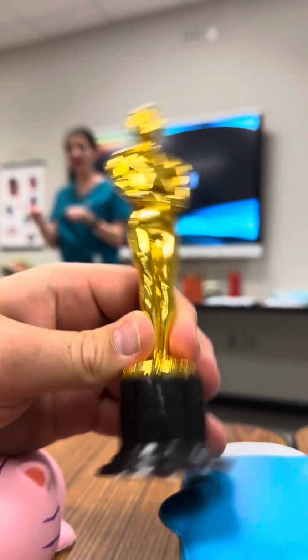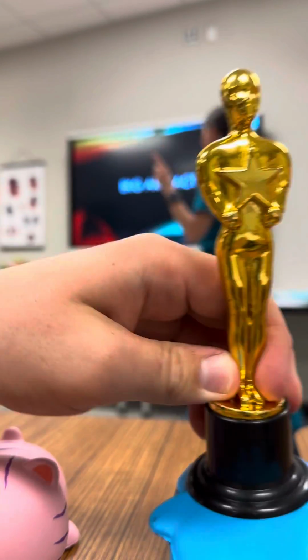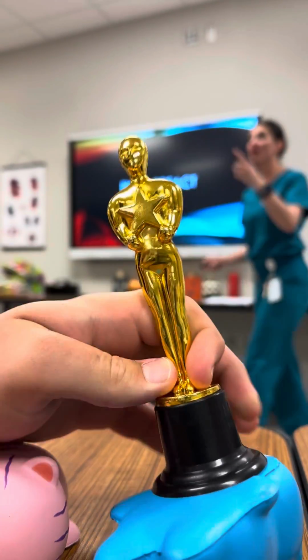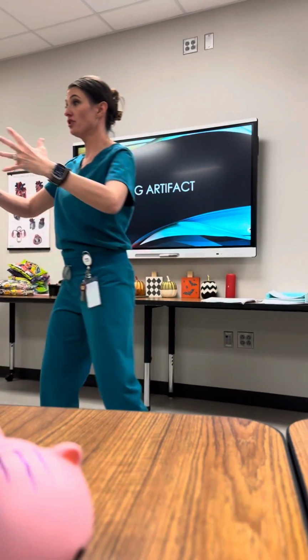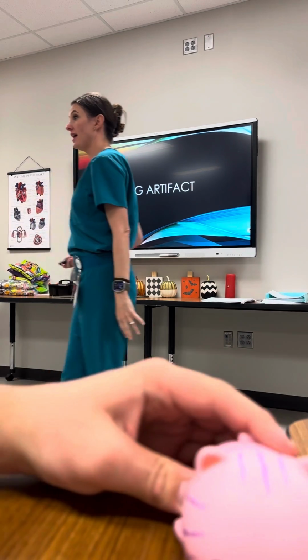Have you guys heard me use the word artifact this year yet? It's what we're looking at when you come to me and ask, what is this on your EKG printout? Let's talk about exactly what it is, what causes it, and how we fix it. There are 4 different types. We're on page 60. Turn your page sideways a little to take notes.